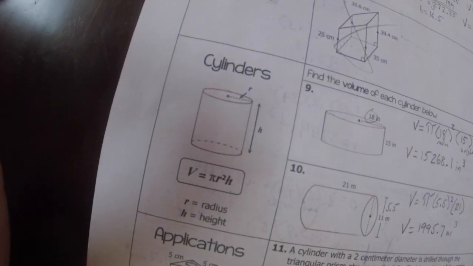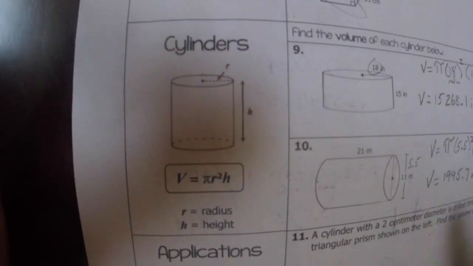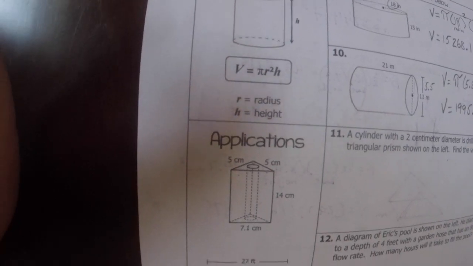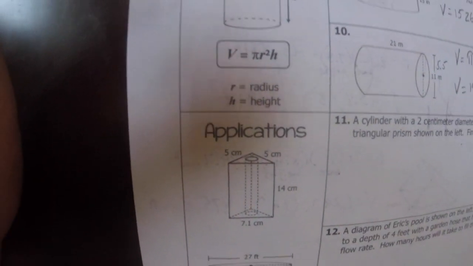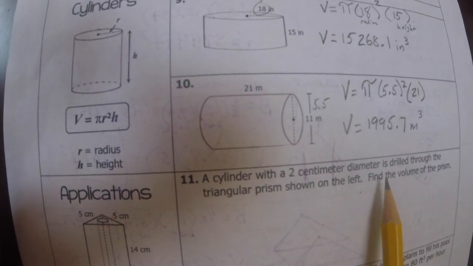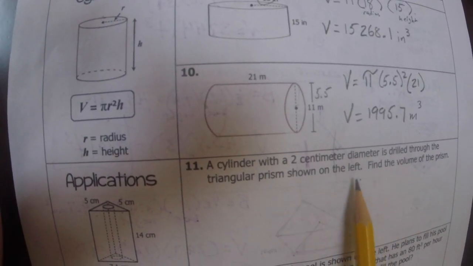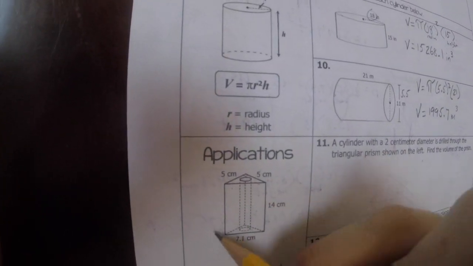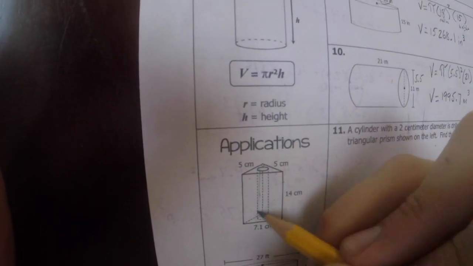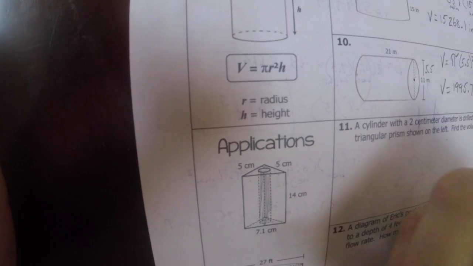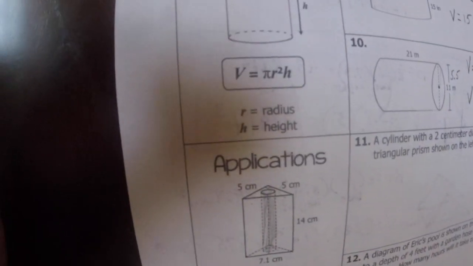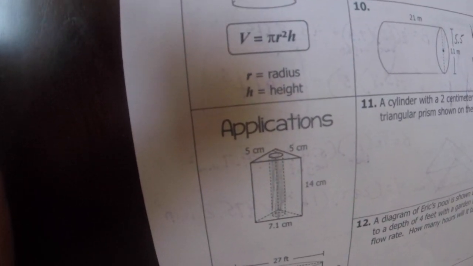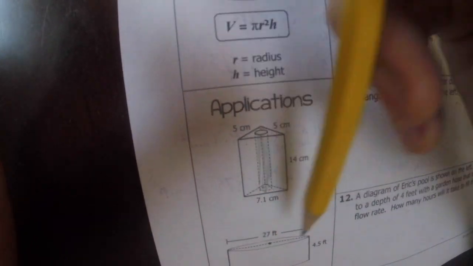All right. Now, save the best for last. Down here, number 11 is talking about this shape right here. It says, a cylinder with 2 centimeters in diameter is drilled through a triangular prism shown on the left. Find the volume of the prism. So imagine this. We have a triangular prism here. Then we took a drill and we drilled a hole. So that matter that was in there is gone. They want to know how much volume is left. Okay, because now I have a giant hole through this prism.